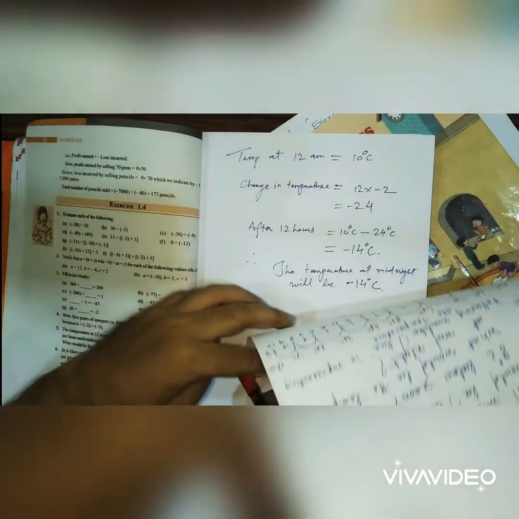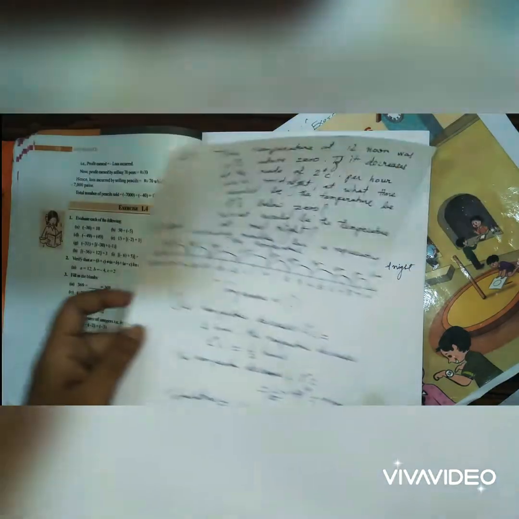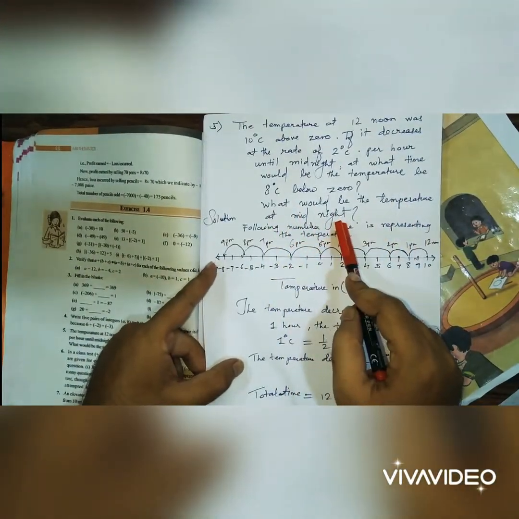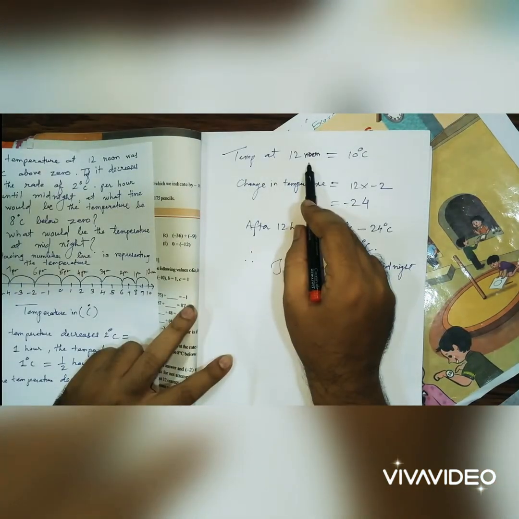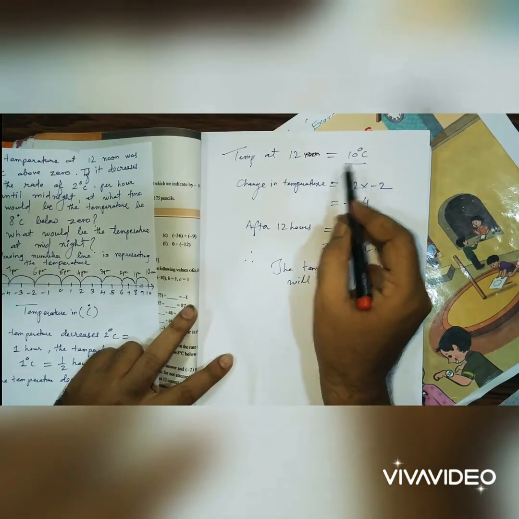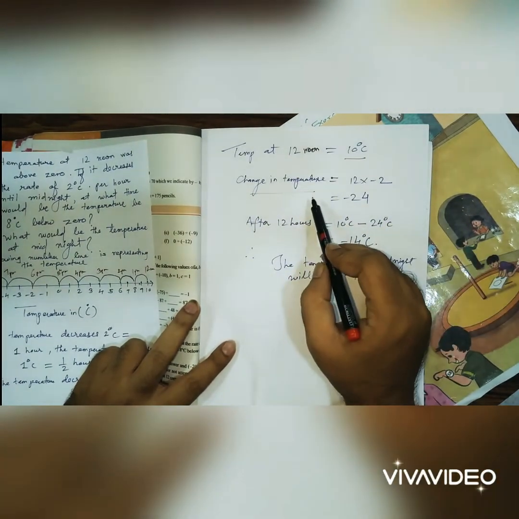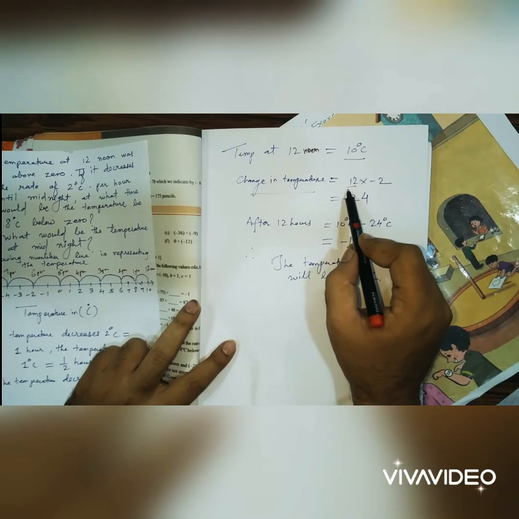Next part is, what would be the temperature at midnight? So at night, what would be the temperature? The temperature at 12 noon in the afternoon was 10 degrees Celsius. So now the change in temperature. From 12 noon to 12 midnight.